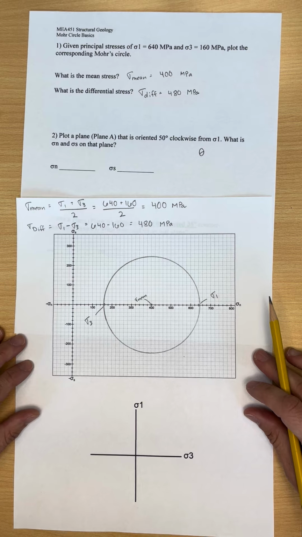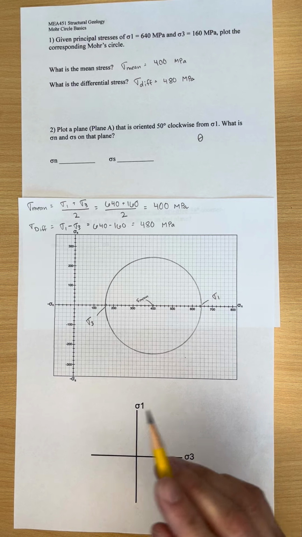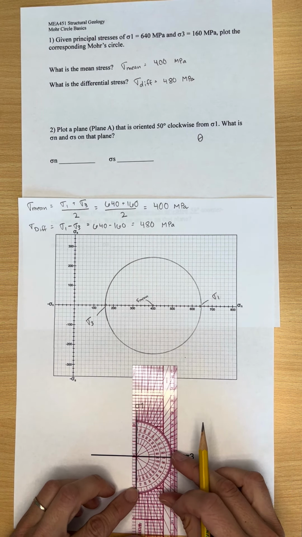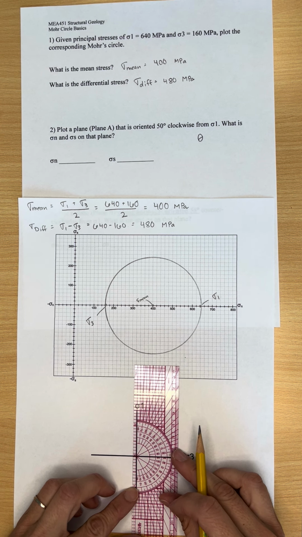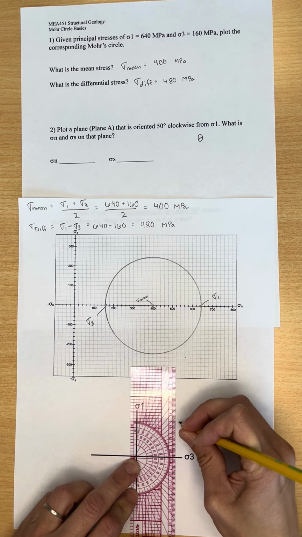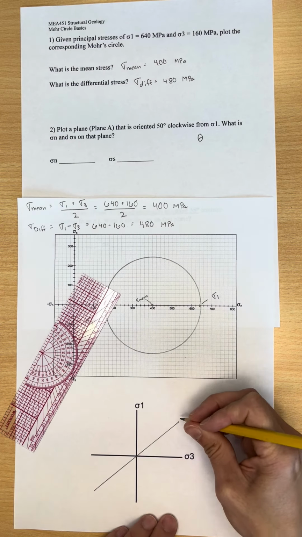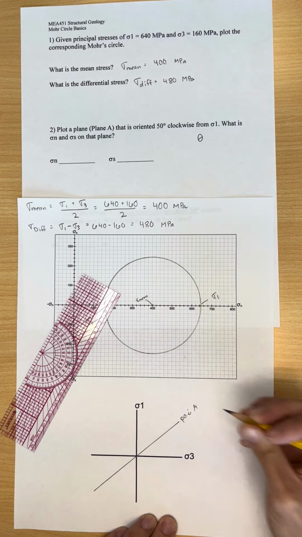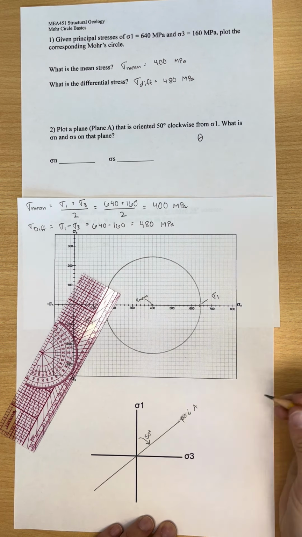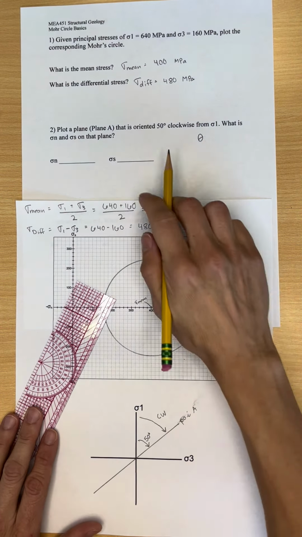So I'm going to go to my sigma 1, sigma 3 plot here, and I'm going to start by plotting this plane, which is 50 degrees clockwise from sigma 1. I'm going to grab my protractor, set it up there at the origin. 50 degrees clockwise from sigma 1 is going to sit right here, and I'm going to draw that in. I'm going to label that plane of interest A, okay? And this is 50 degrees, and that is clockwise from sigma 1, so we're all set.